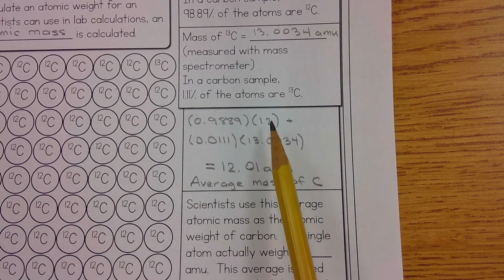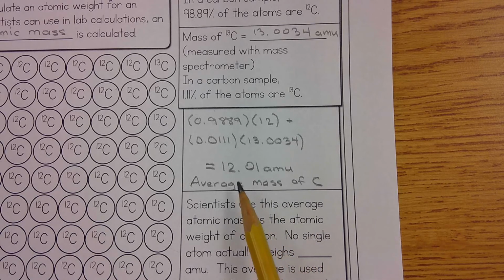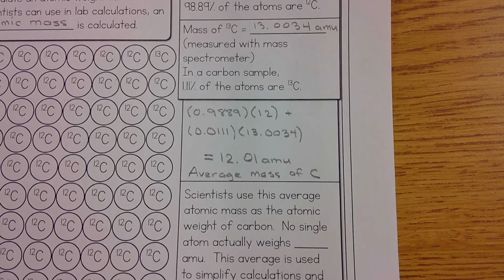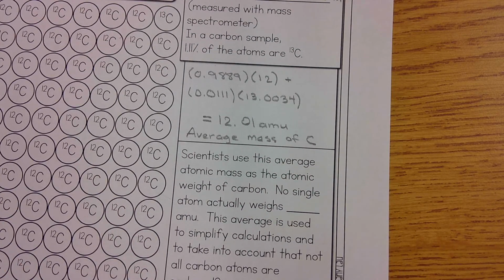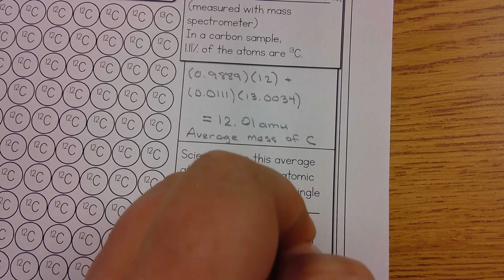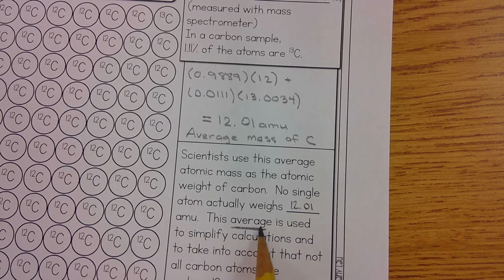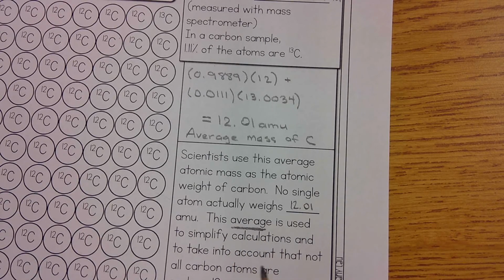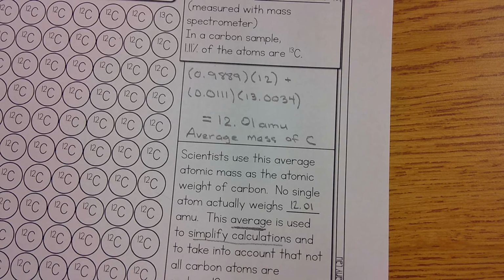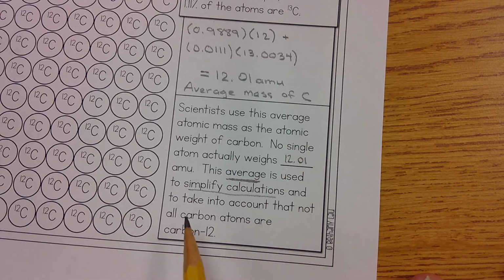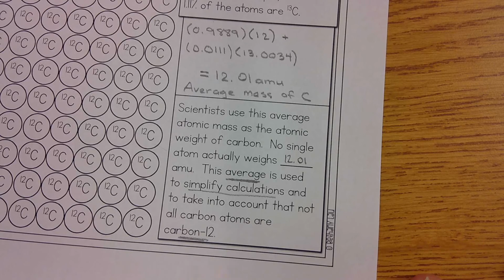Because this much of it is 12, this much of it is 13, add them together, and you get the average. So scientists use this average as the weight of carbon. No single carbon atom actually weighs 12.01 atomic mass units. It's an average, and it helps us simplify things and also to remember that not all carbon atoms are carbon 12. Some of them are carbon 13.